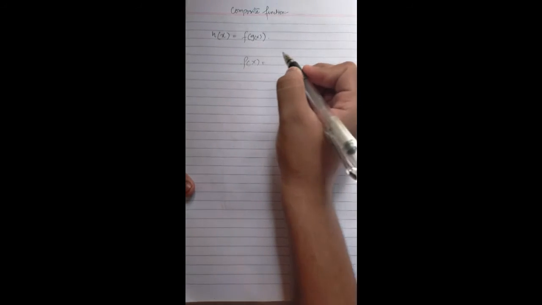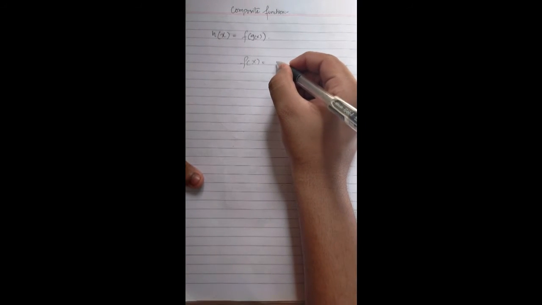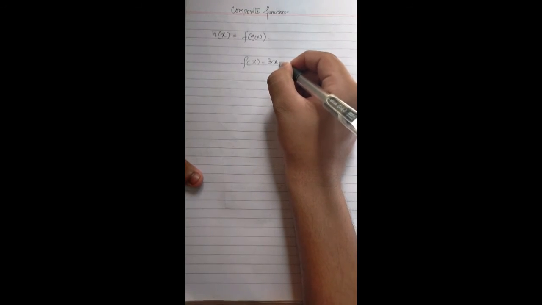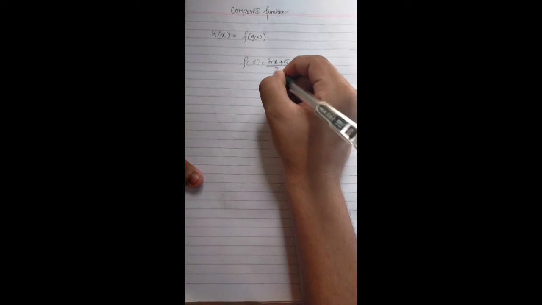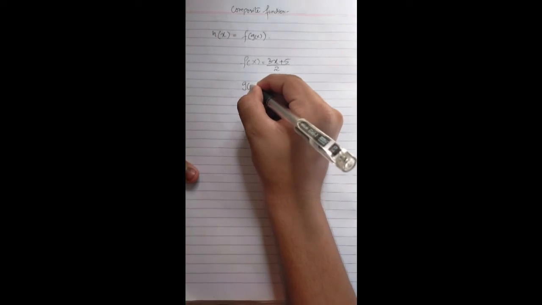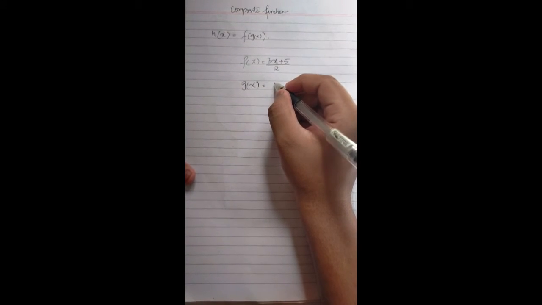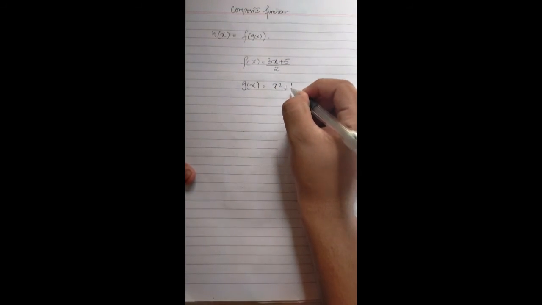For f of x, I have (3x plus 5) upon 2, and for g of x I have x square plus 1.